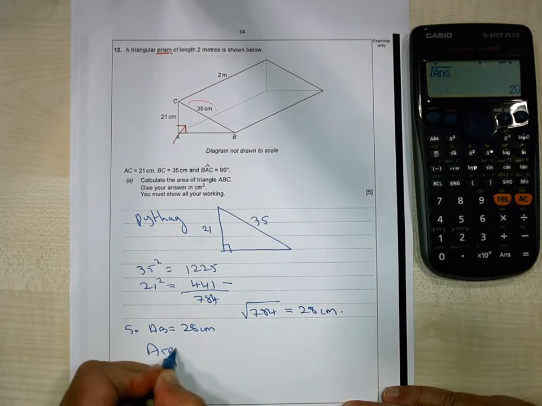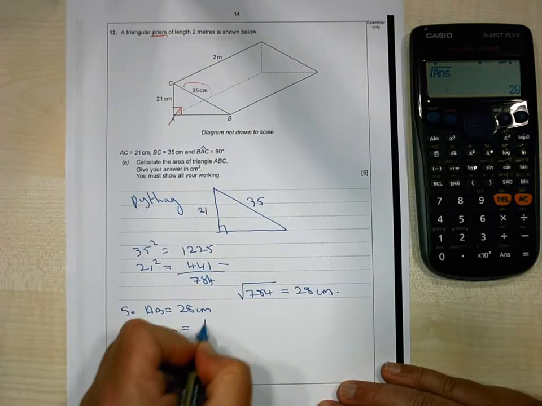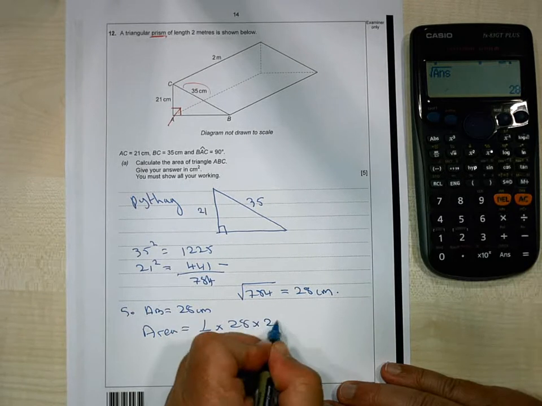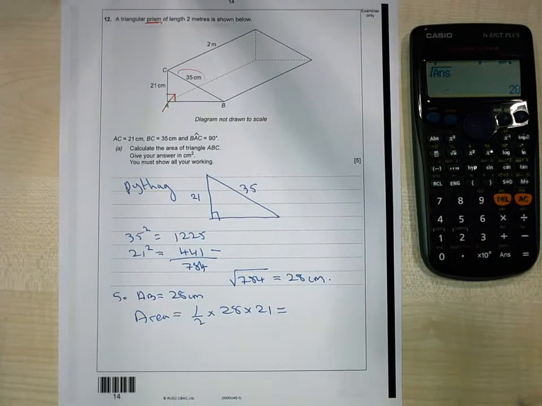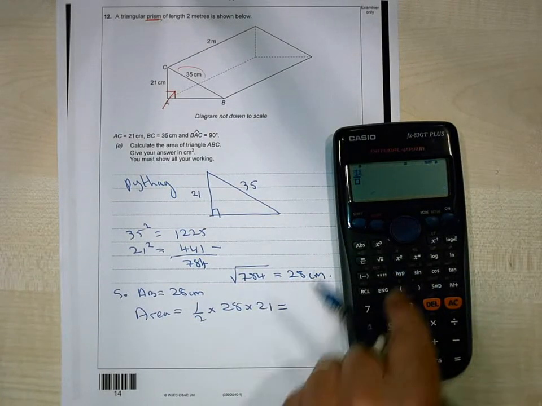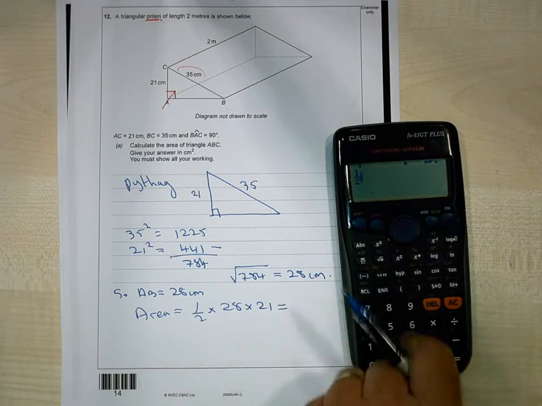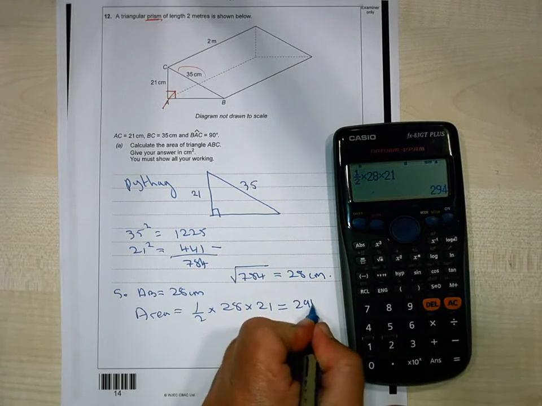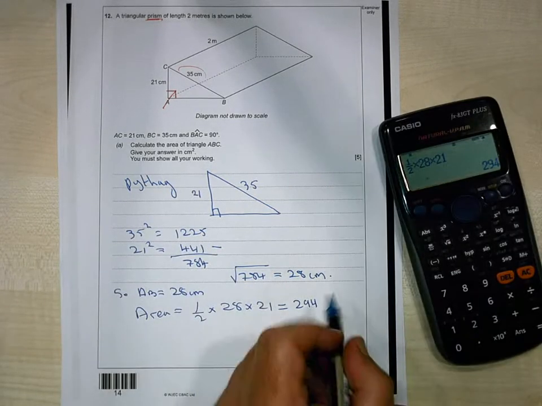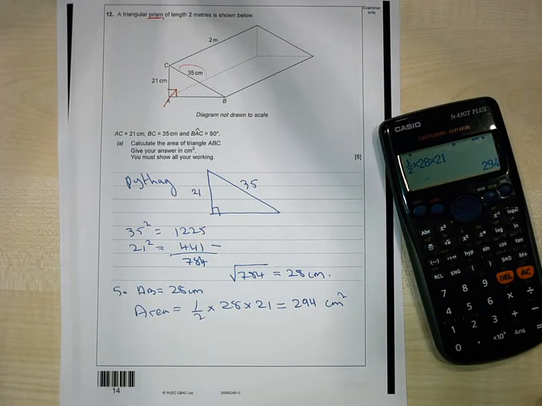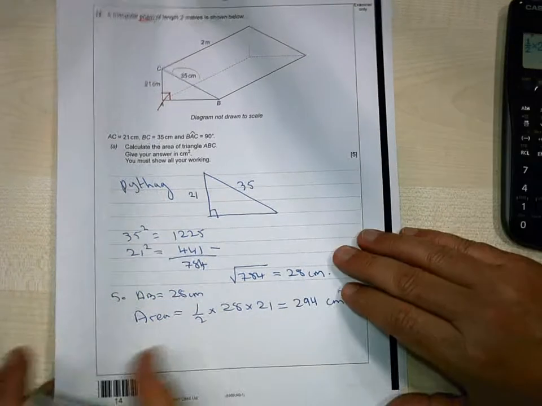The area will be half times base times height, which is 294. Give your answer in centimeters squared. So the area of that is 294.